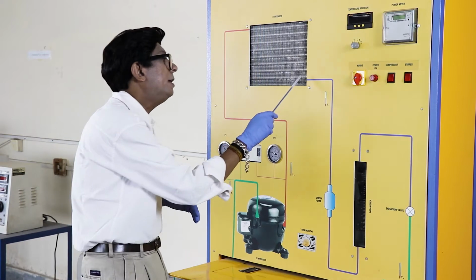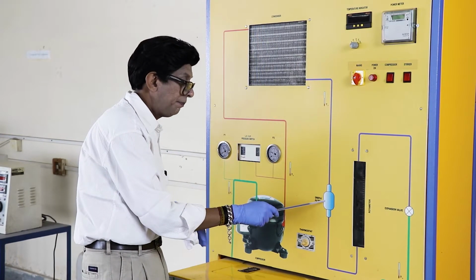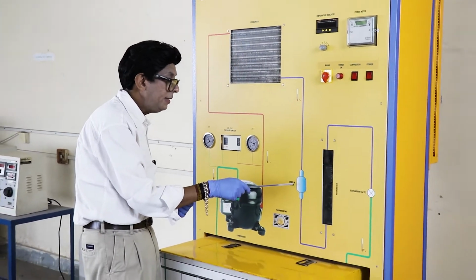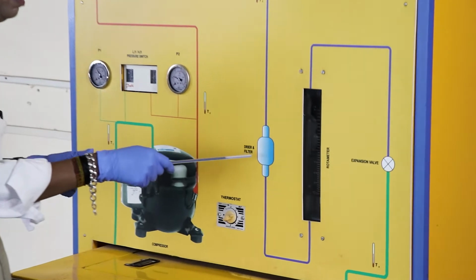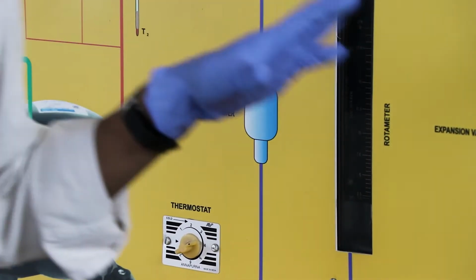Now from the condenser, the refrigerant is going to the dryer. This is a dryer and the filter. At the back side, you can see this. You will see the dryer and the filter. This is a closed confinement. Usually silica gel is filled inside the dryer.